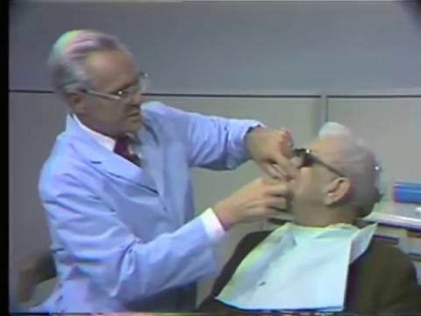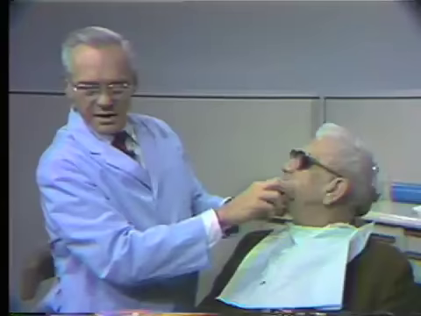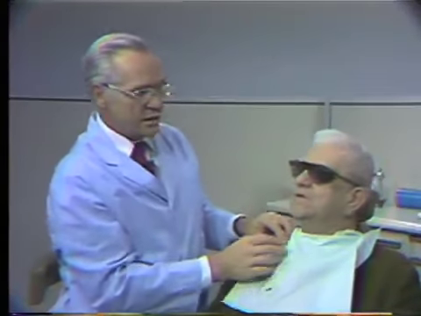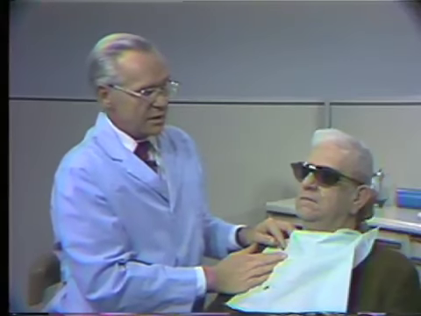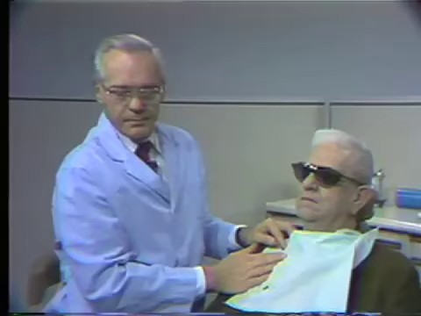This now completes our registration of centric relation. We now will go to our articulator and mount the lower cast to the articulator and proceed to our next step.